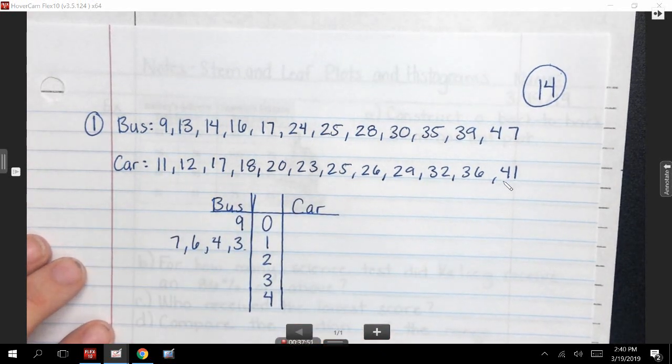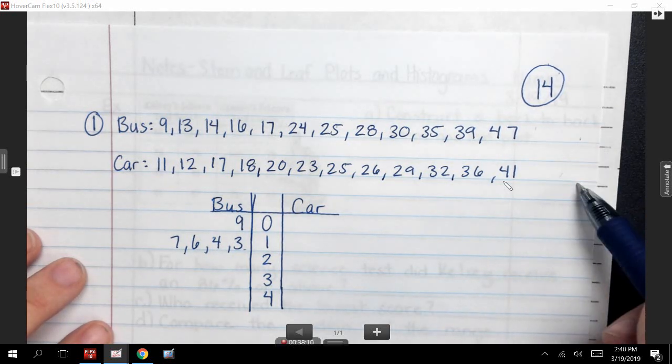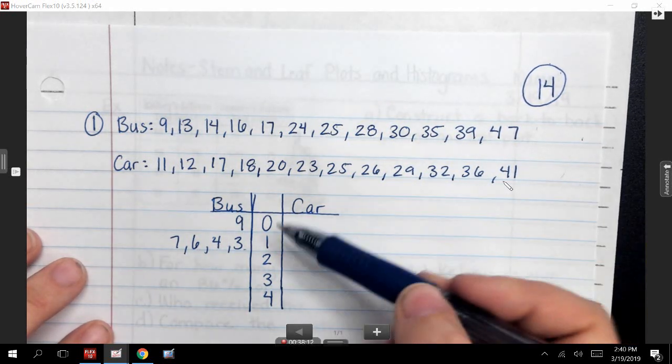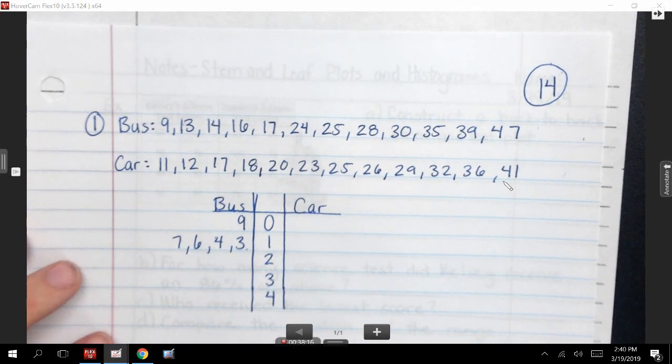All right, Jay, for number 2, what do I need for my leaves for the 2? We are using all the numbers. Does this go up to my 50s? Remember, my stem is the part.